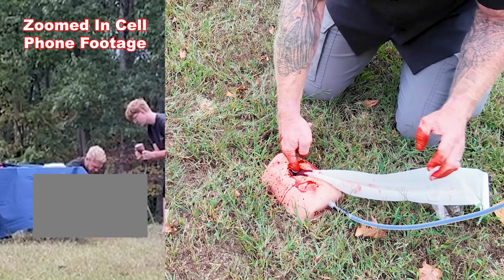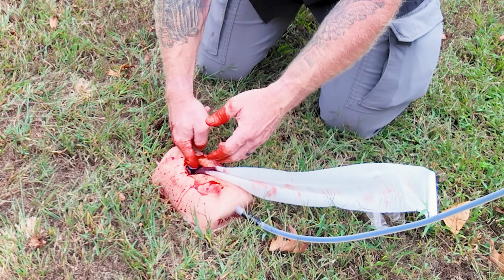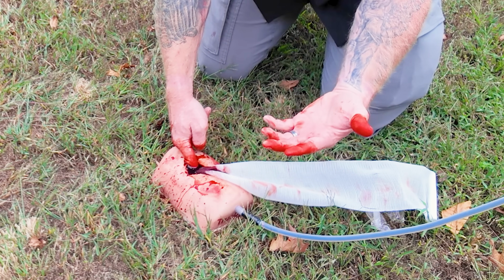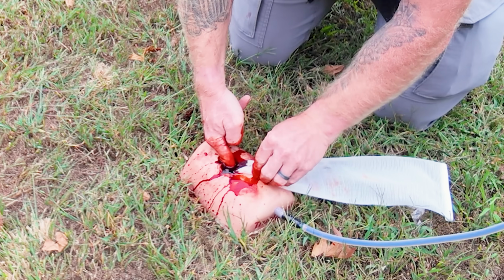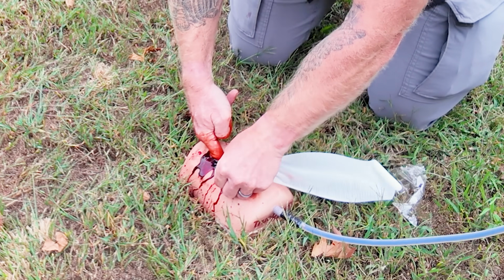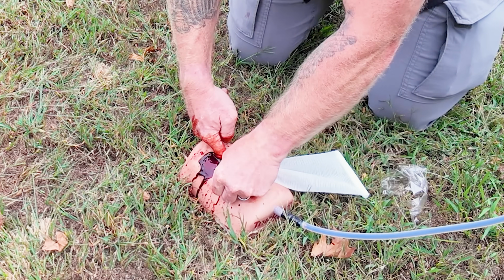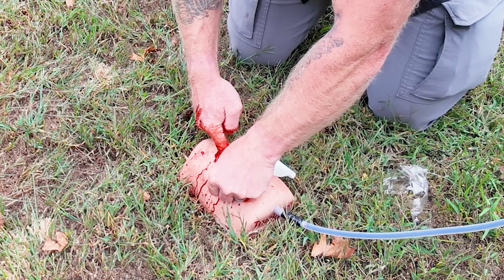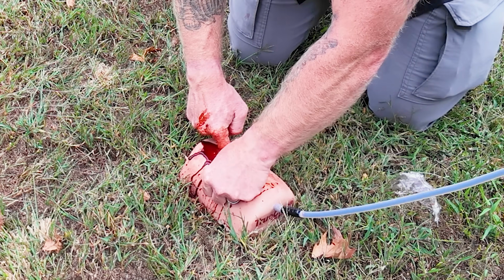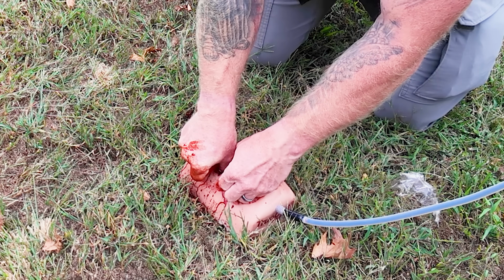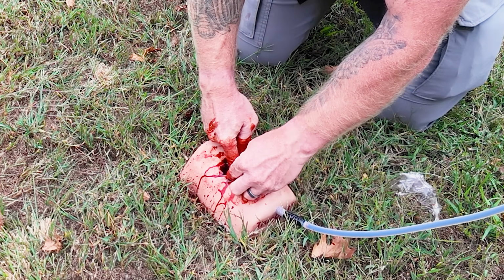And I want you to notice how many people can work on this. How many people can work on this one wound? Only one. We can only get so many fingers in there all at once. So I'm continuing to put this in. We're packing this. I'm being aggressive about it, but we are filling every bit of void in there to stop the bleeding. All right, that's what we're doing.